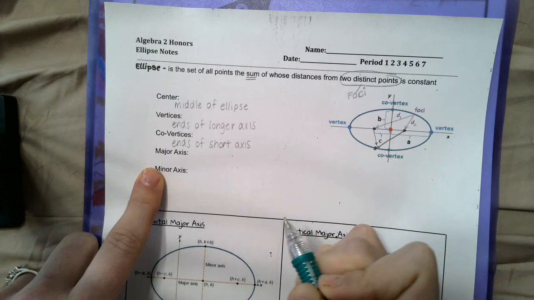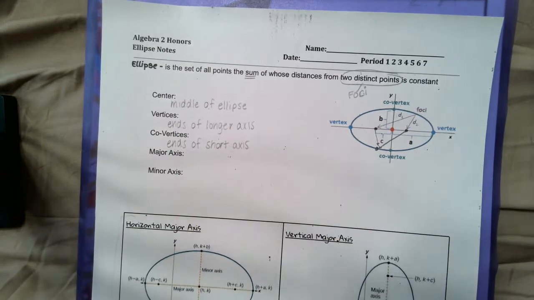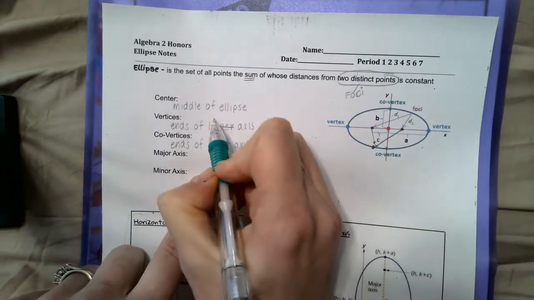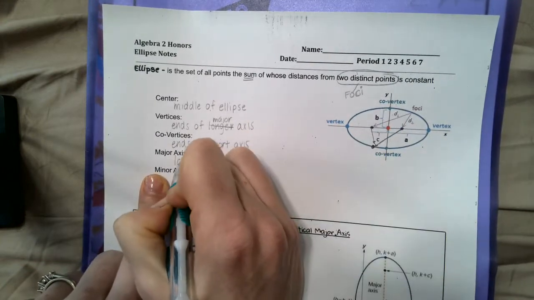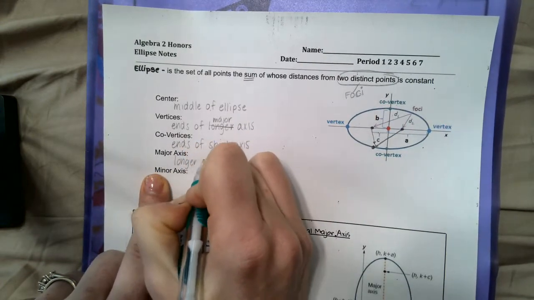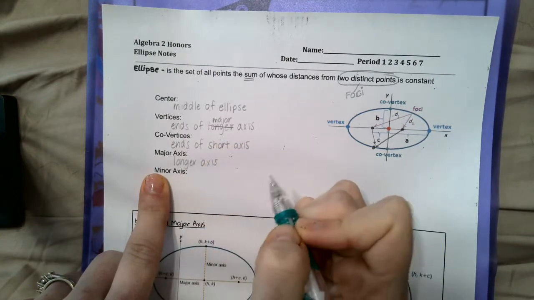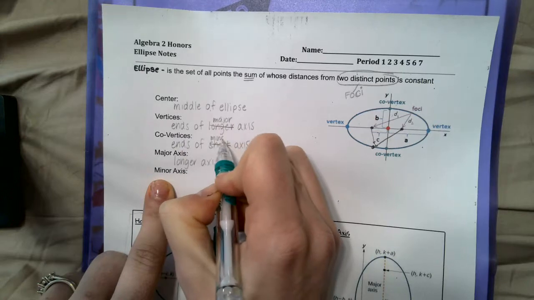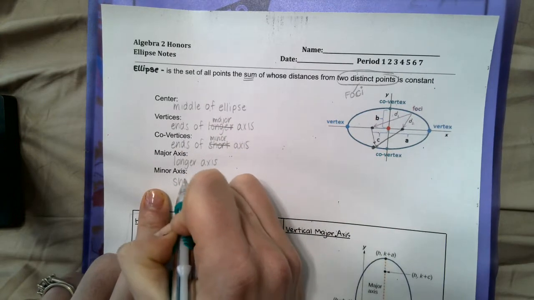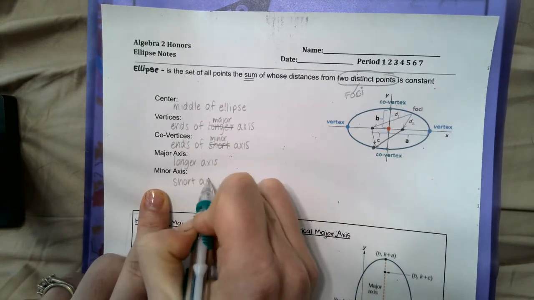Okay, now let's get a little more specific. Instead of saying longer axis, we're now going to call this our major. So our major axis is our longer axis. And then instead of calling this our shorter axis, we are going to call it our minor. So the shorter of our two axes is our minor axis.